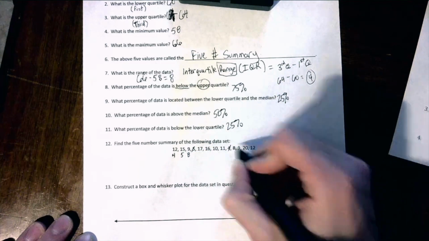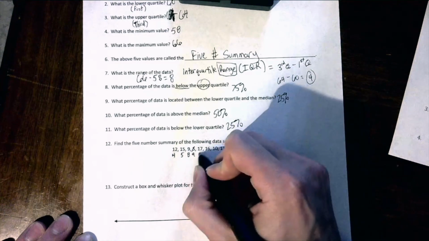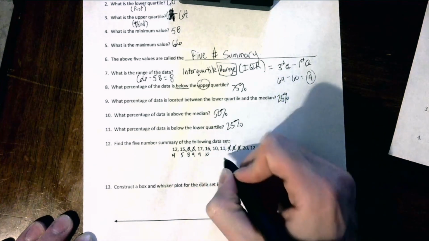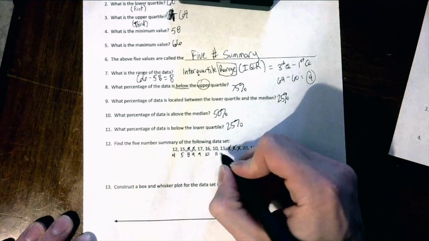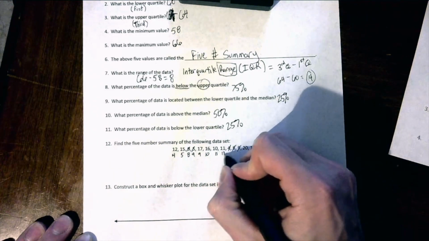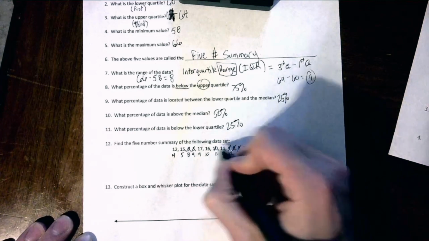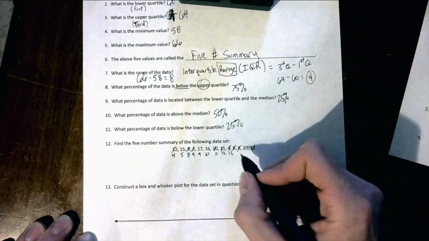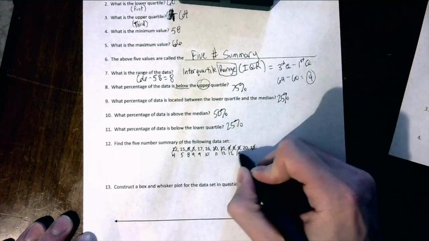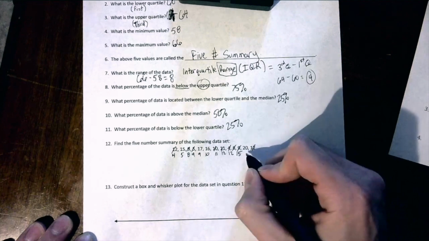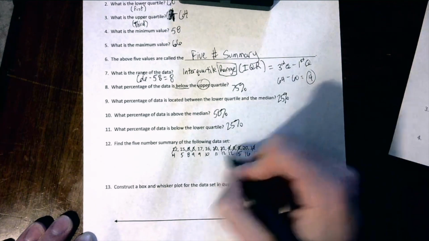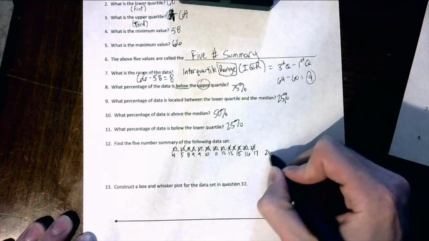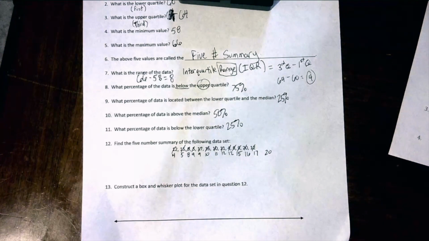I've got an 8. I've got 2 9s, so I'm going to put both of those. Then I have a 10, and 11, and 12. And I think I've got 2 12s. So 10, 11, 12, 12. I've got a 15, and 16, and 17. There's my 15. And then the biggest was 20. So I just put them in order.